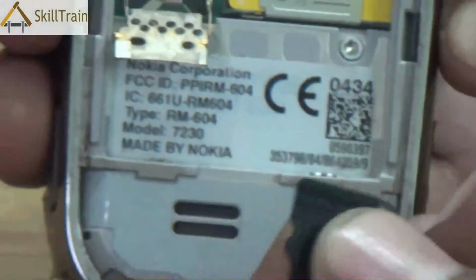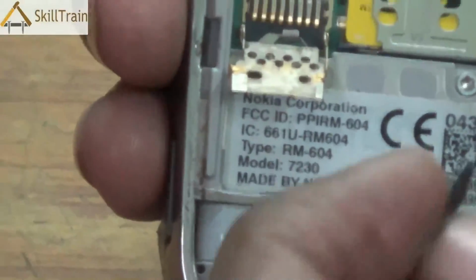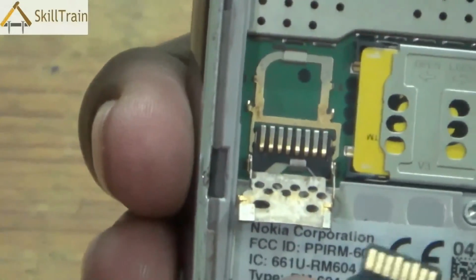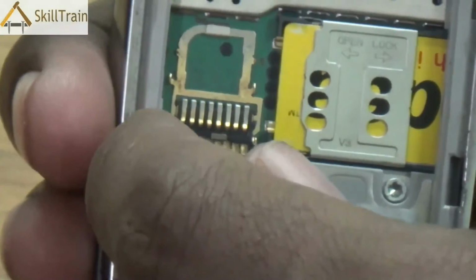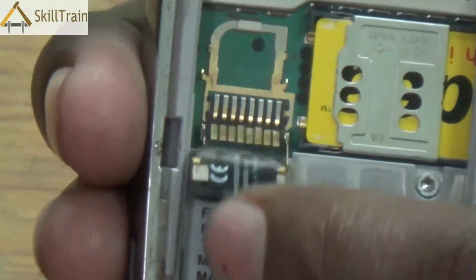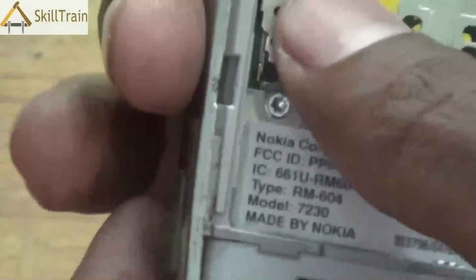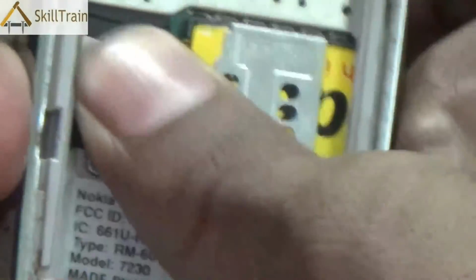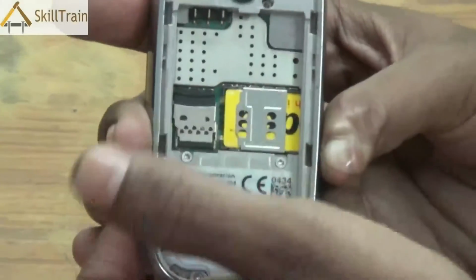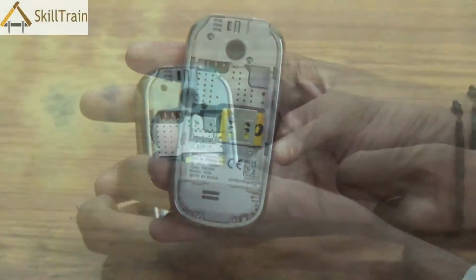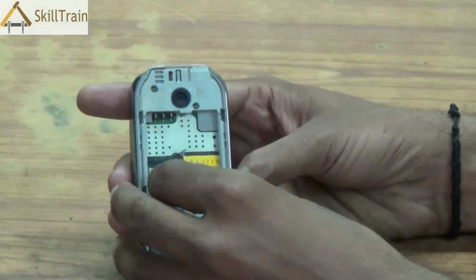You need to handle this micro SD card very carefully because it's a very sensitive piece, and you need to ensure that you place it in the right direction so that the metal points actually touch the reading points on the mobile. So you place it back, slide the lock mechanism, and the memory card will fit in right into its position. Now on the other side, you will be able to see the SIM card slot.